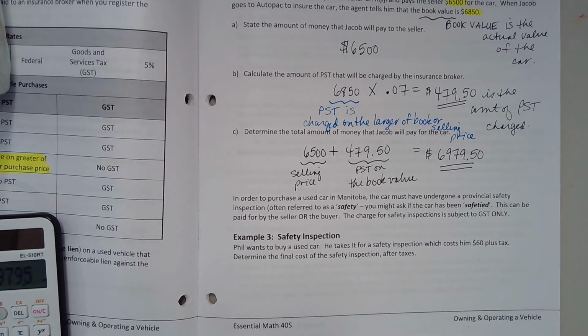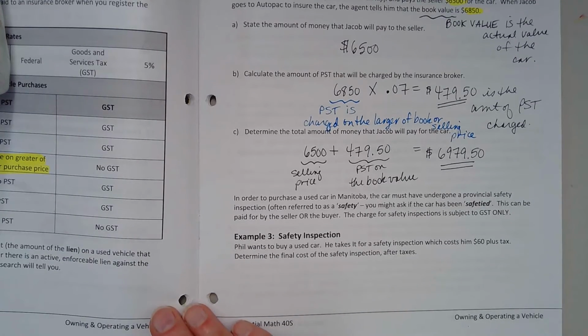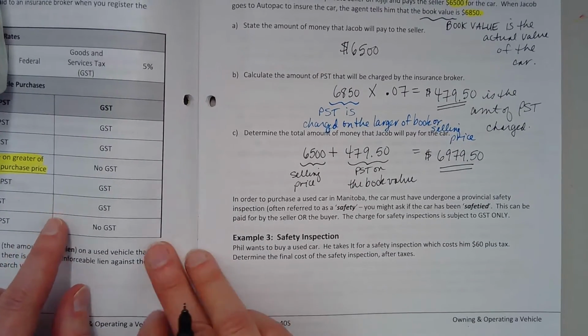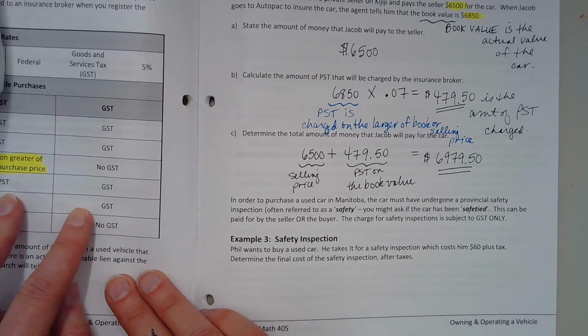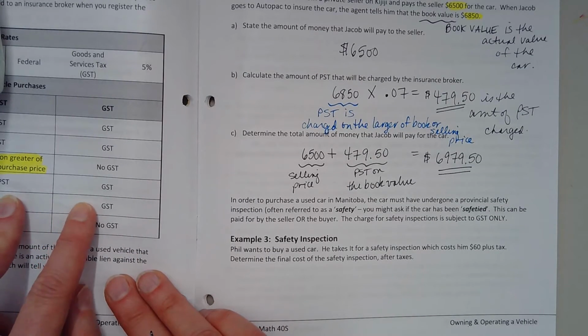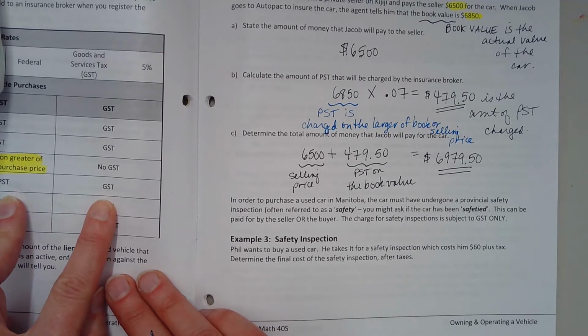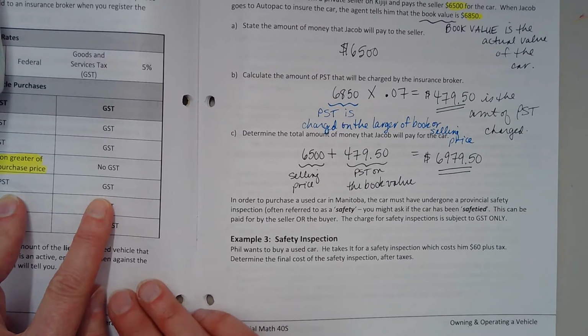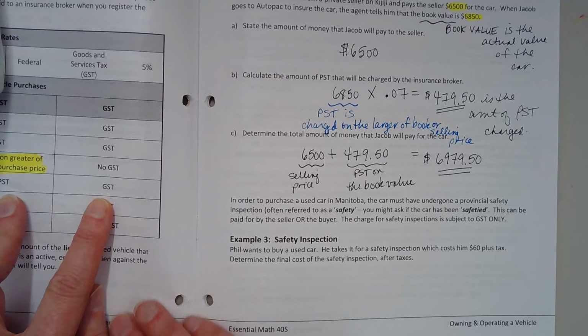So for example 3, it says Phil wants to buy a used car. He takes it for a safety inspection, which costs him $60 plus tax. Determine the final cost of the safety inspection after taxes. What does it say for taxes? Adolphine, what does it say for taxes for a safety check? Just from the chart on page 20.